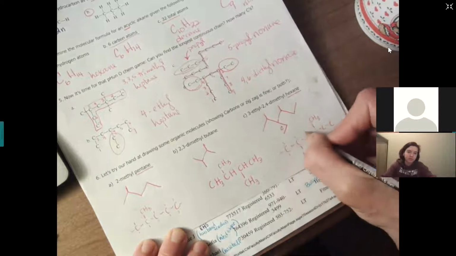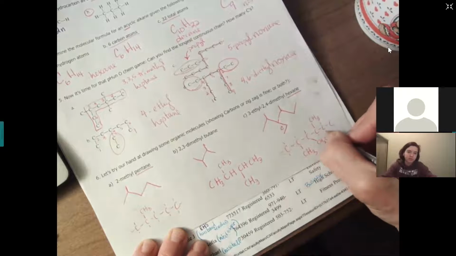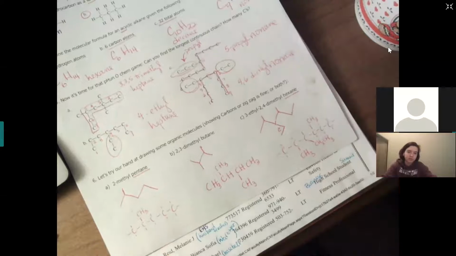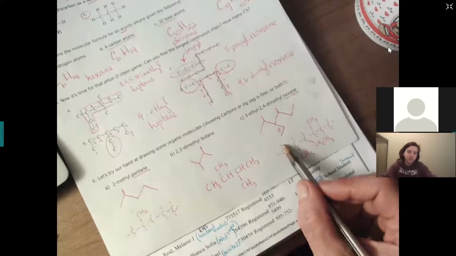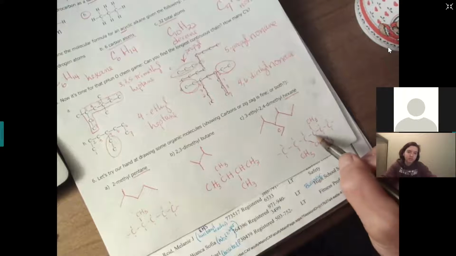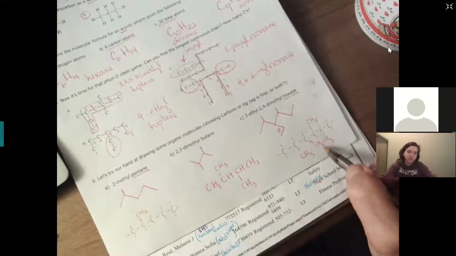And then you would show your hydrogens. So again, if you show the carbons, you must show the hydrogens somehow, either writing in the H's or you can show dashes. Just be careful that your dashes don't start running into side groups. So try to keep it separated as best as possible.